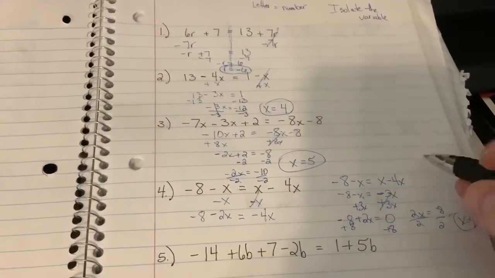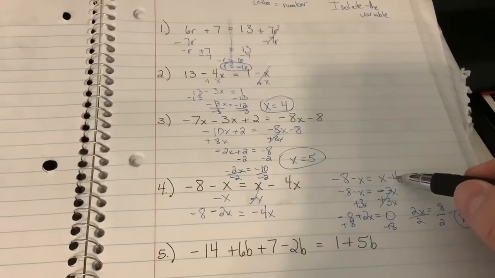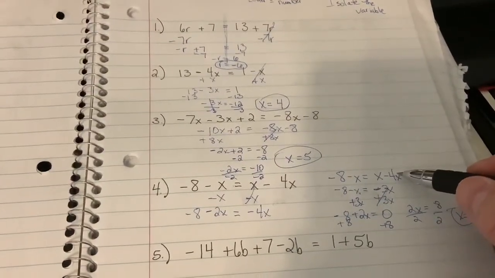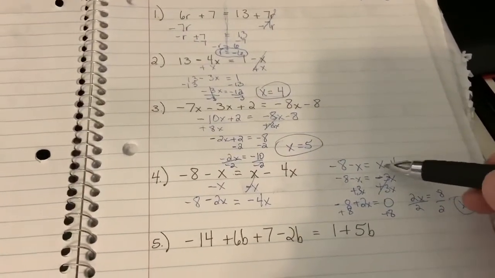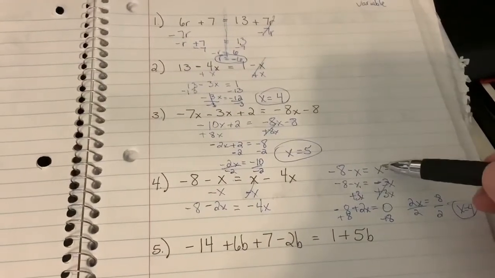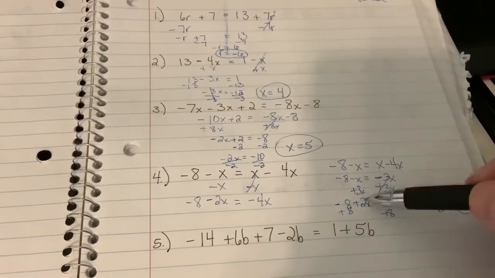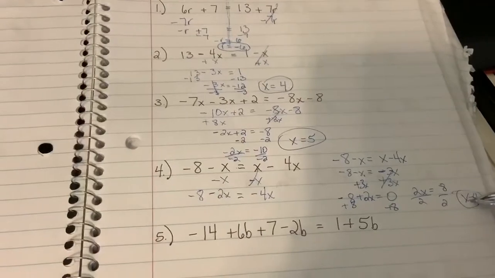If you had done it where you moved this over to the right side, you would have got negative 3x, or, yeah, sorry, negative 2x, and then over here you would have had negative 8 divided by negative 2, and you also would have got 4.